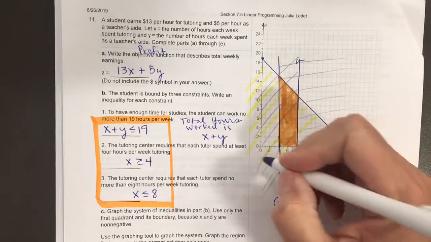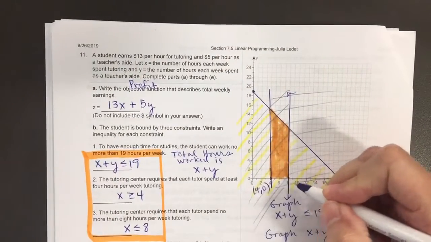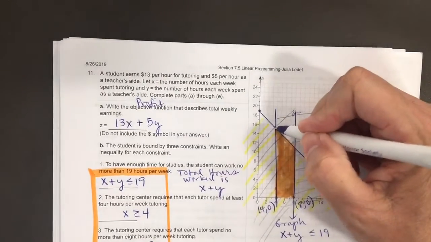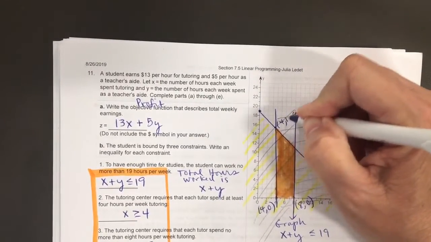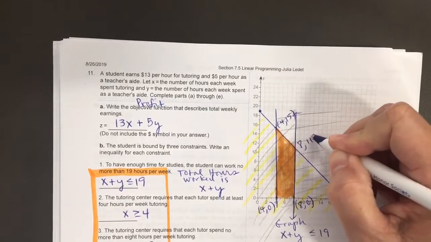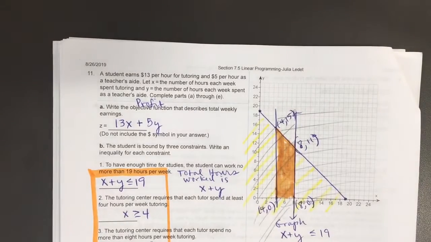The corner points are (4, 0), (8, 0), (4, 15), and (8, 11).